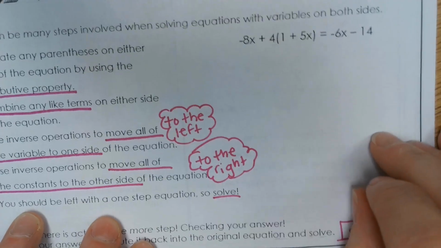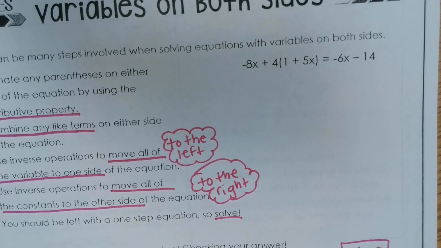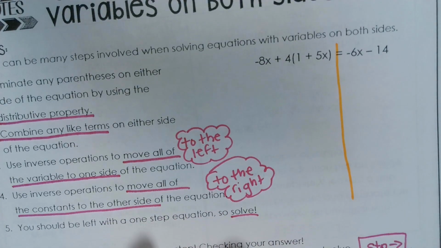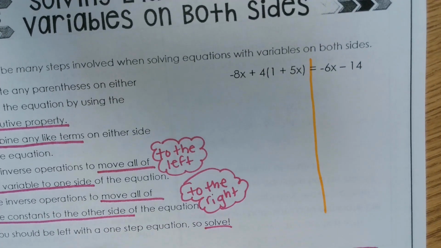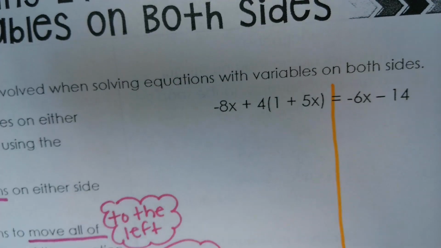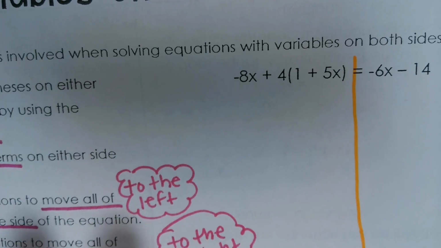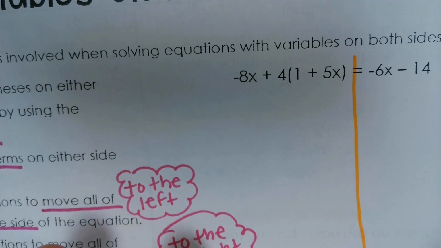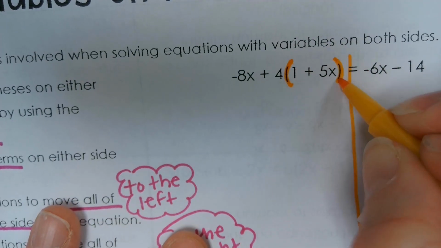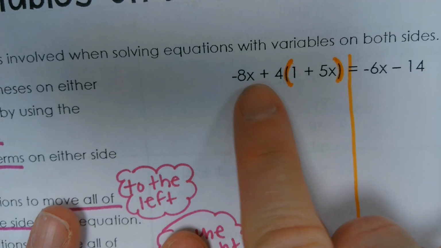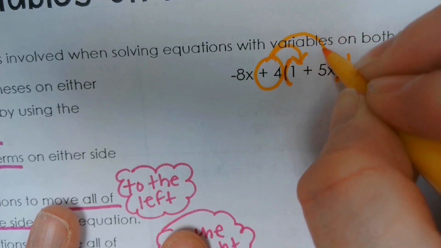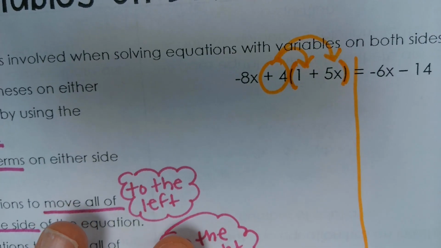All right, we are going to do this first example together. So draw your line down your equal sign. All right, negative 8x plus 4, parentheses, 1 minus 5x. We need to distribute to whatever number is directly in front of the parentheses. So look at these parentheses. The number that is directly in front is this 4. So I'm going to circle the positive 4 and use my arrows to show that I'm distributing.